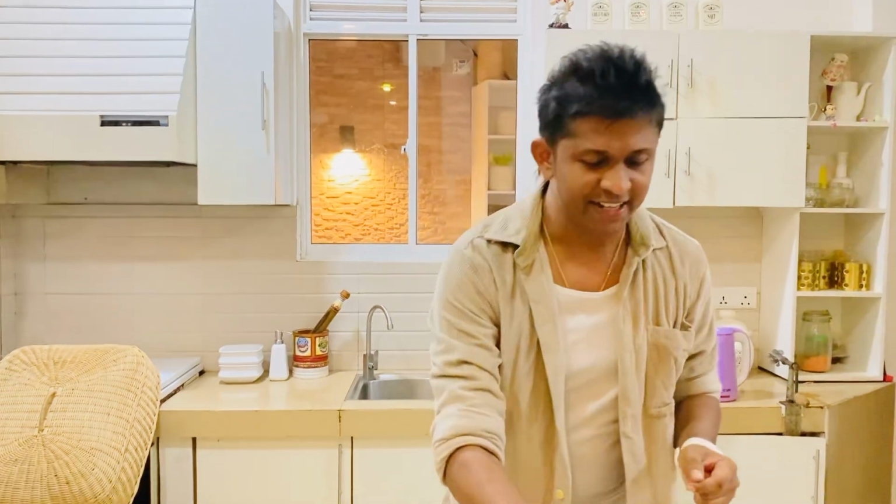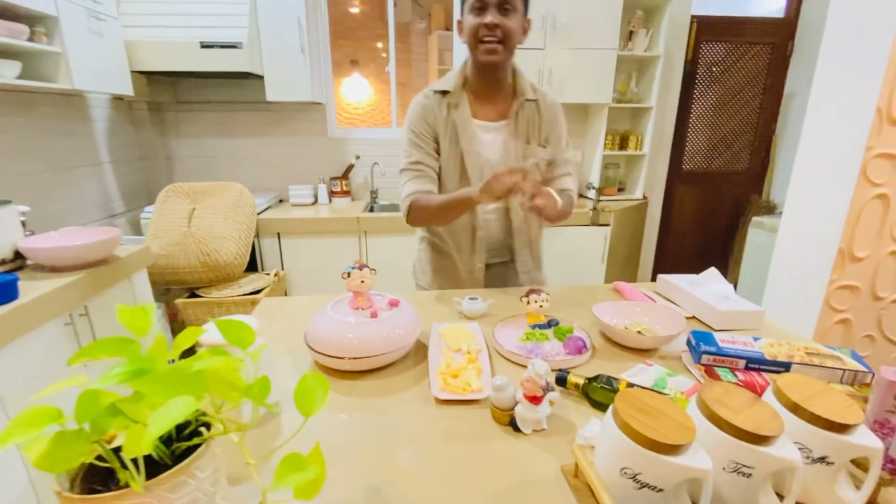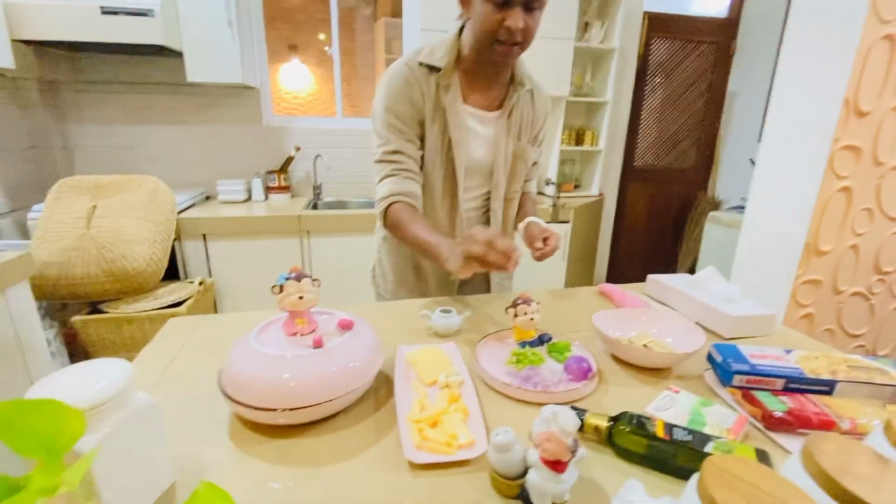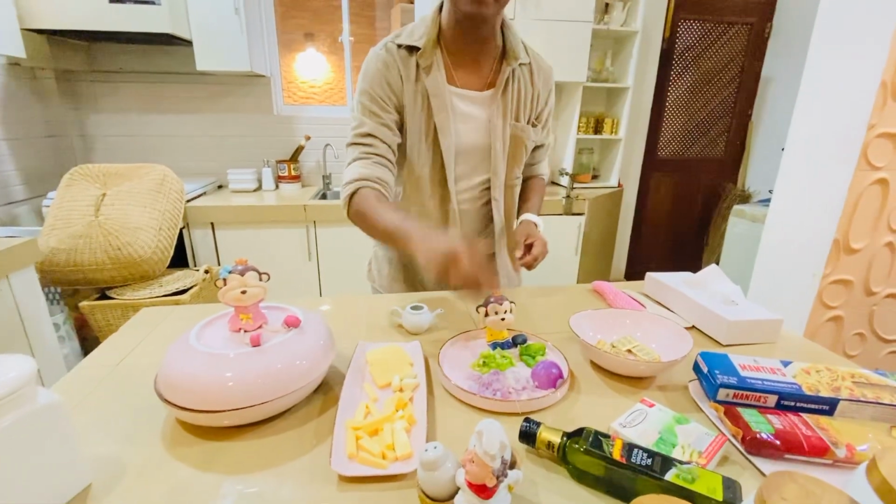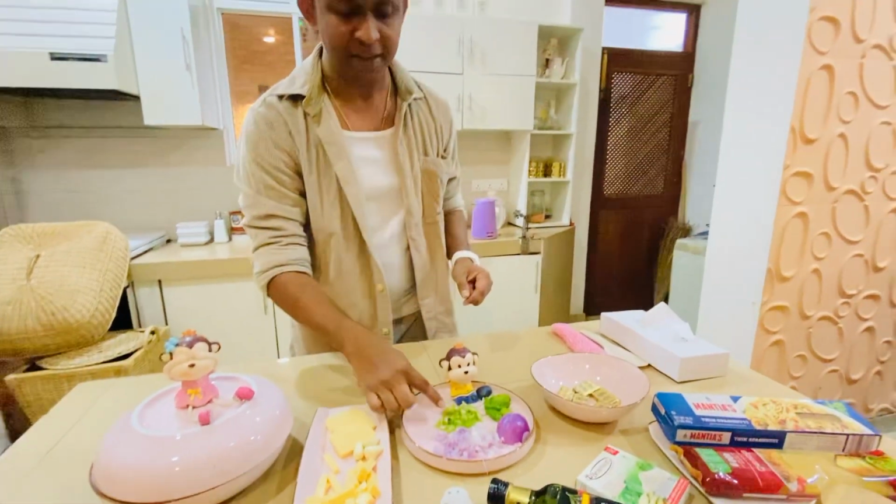So onion, I will chop them with the help of Tilly and my kids. Mini pieces, mini chopped onions and green chili.